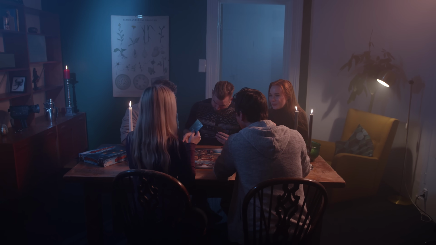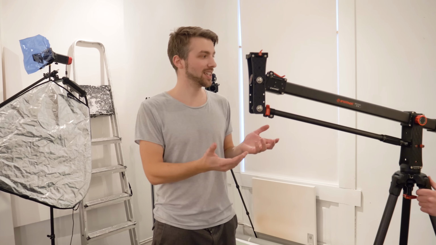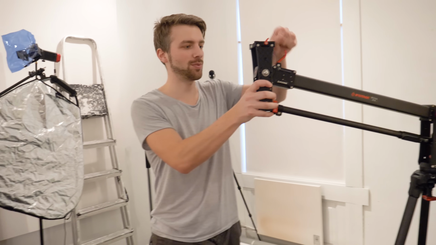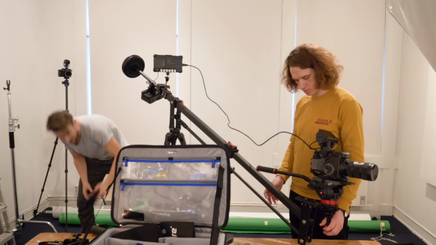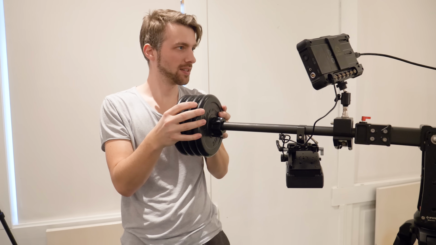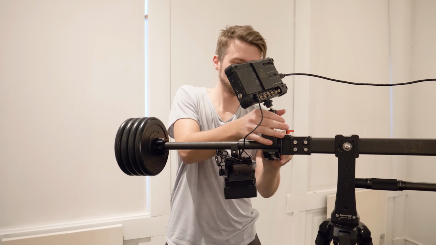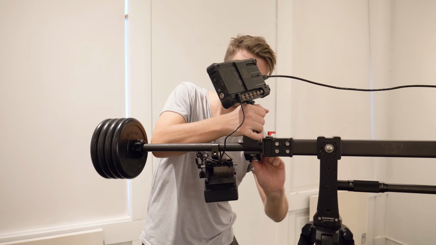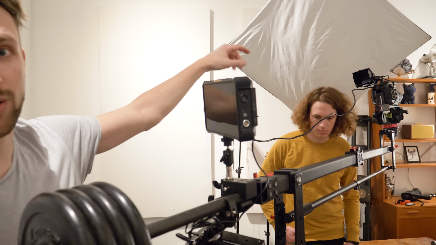And so obviously this thing needs a counterweight, because we're going to have the camera all the way out here. When you add a counterweight somewhere on a Steadicam or on a gimbal, try to think a bit practical. Can I use something else than just weights? Because weights don't add anything to the production. We're going to use the Shogun Inferno as a counterweight, so we can use this as a screen and also use the LCD on the EVA 1.